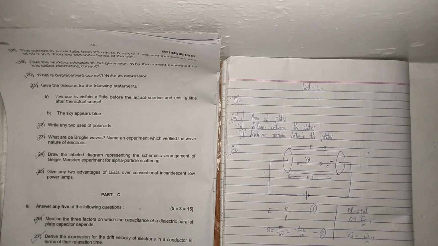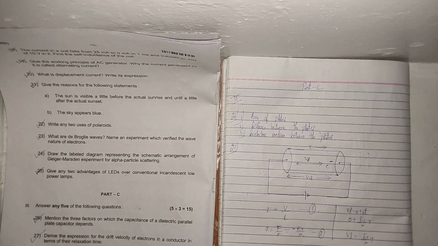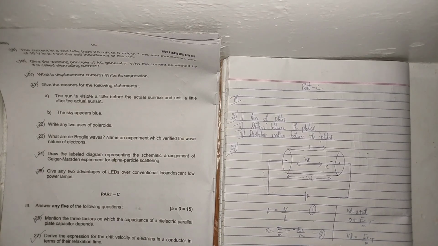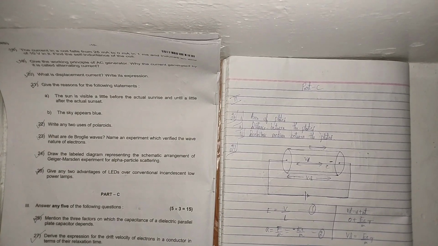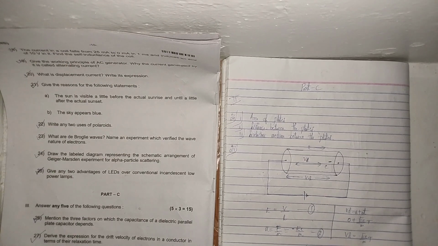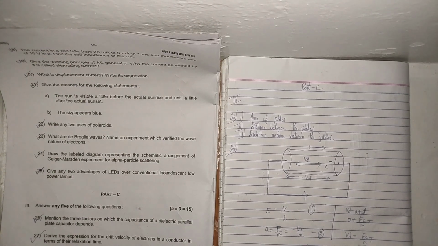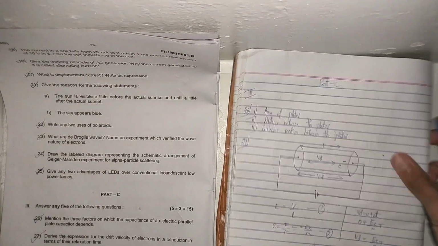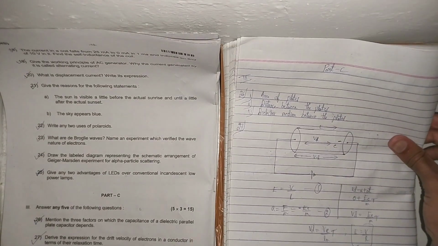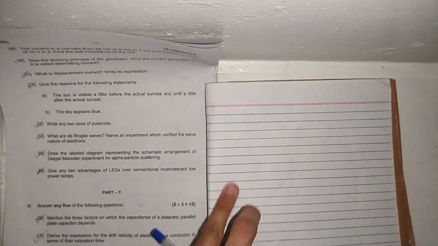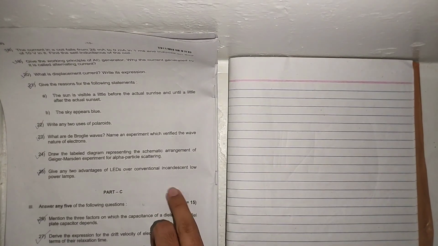So this is the final expression that we get, where E is equal to V by L we have taken. Okay, so this is the final formula we get after writing this expression.